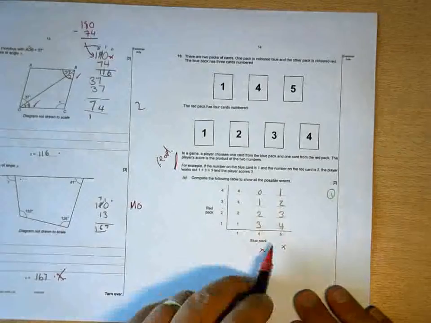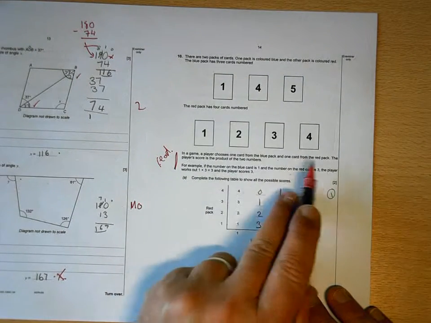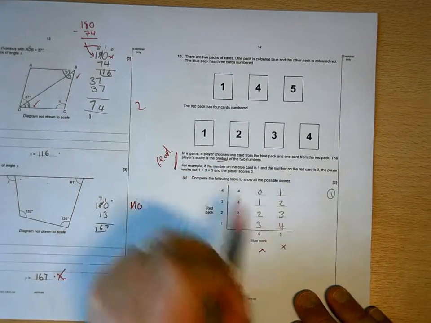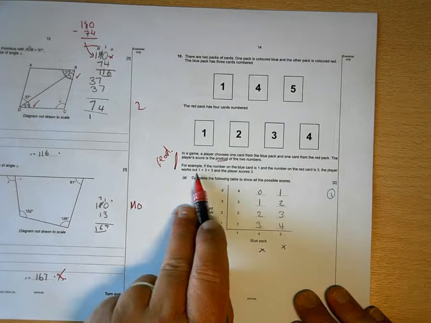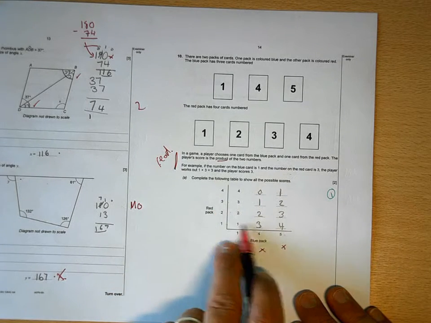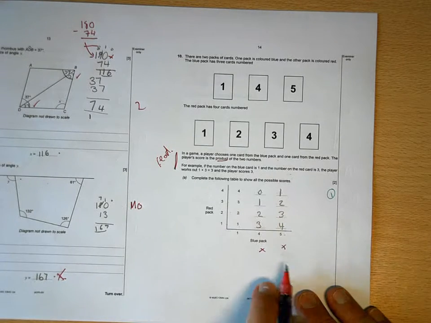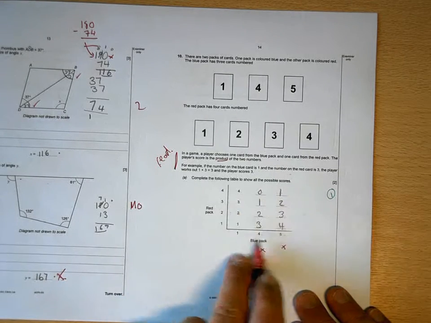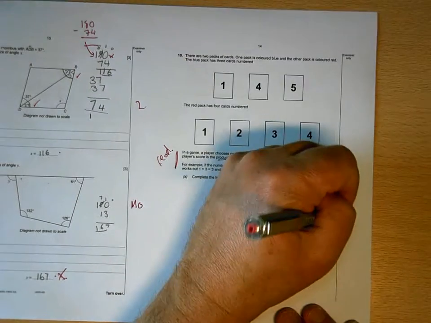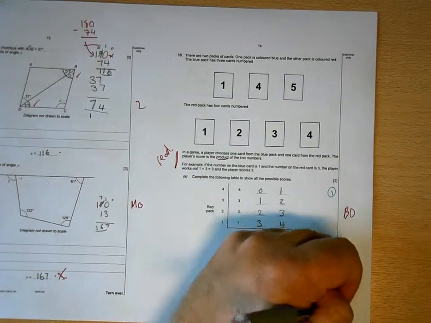They're wrong. What you should be doing is multiplying 4, where it says the product means multiply, and it gives you an example there. So 4 times 1 is 4, 4 times 2 is 8, 4 times 3 is 12, 4 times 4 is 16, and so on. So 2 marks on that page.